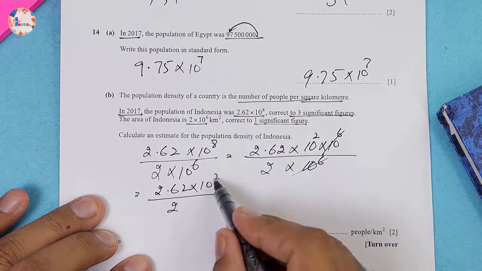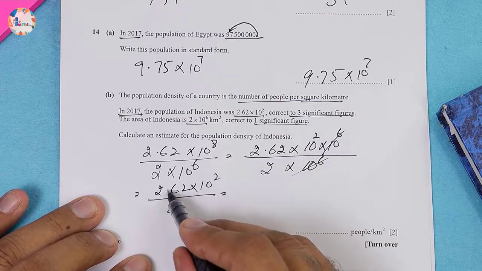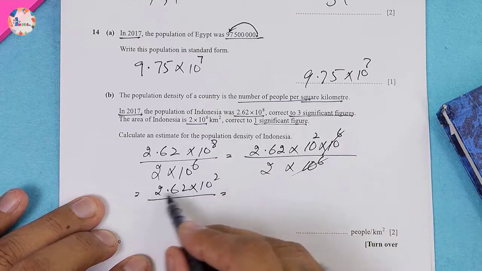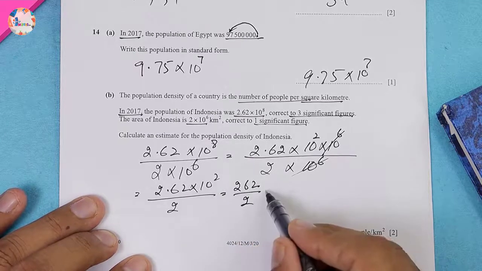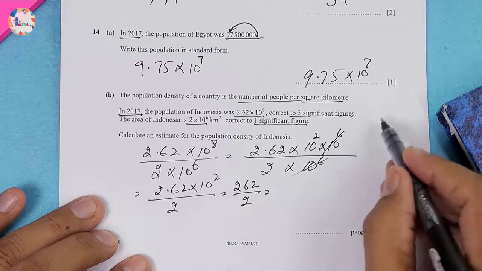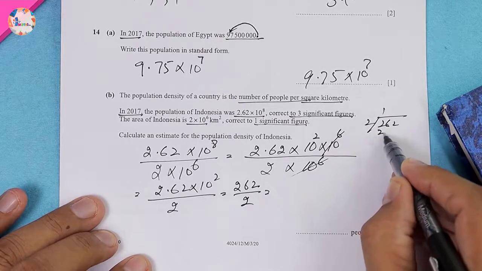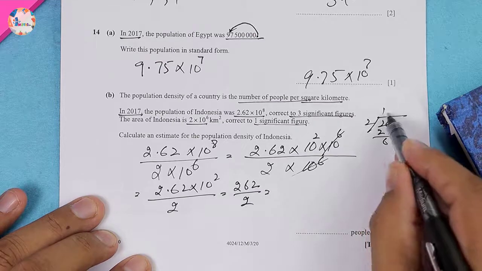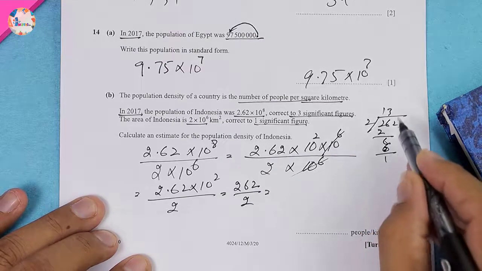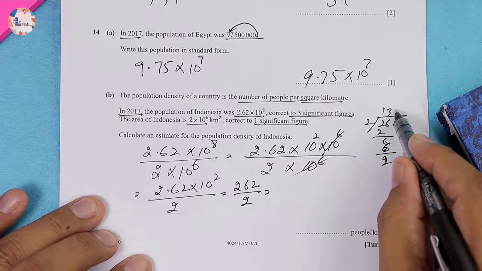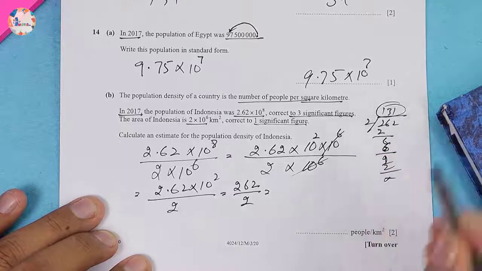This will be 100, so 100 multiplied by 2.62 will be 262, divided by 2. If we divide 262 by 2, we will get 1 and 3, and then 131.